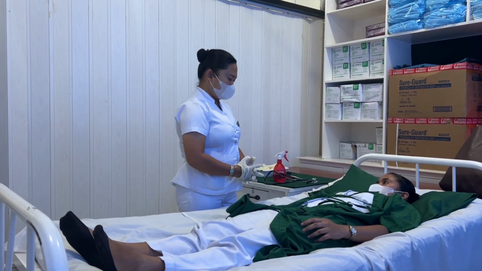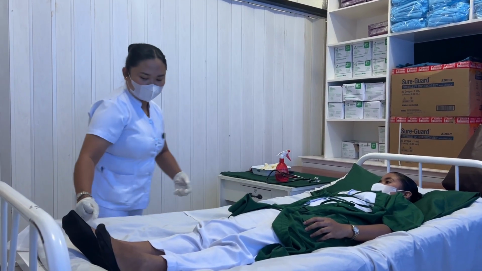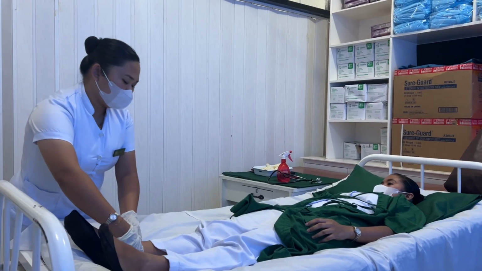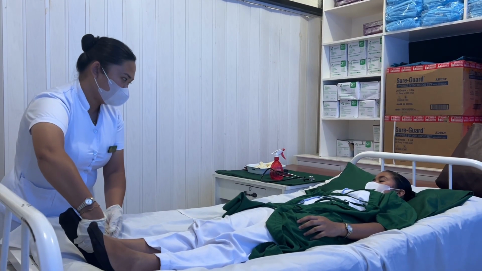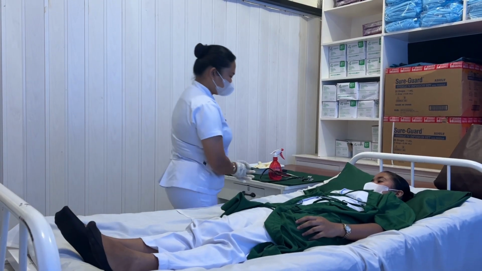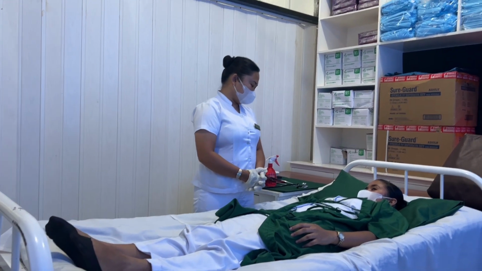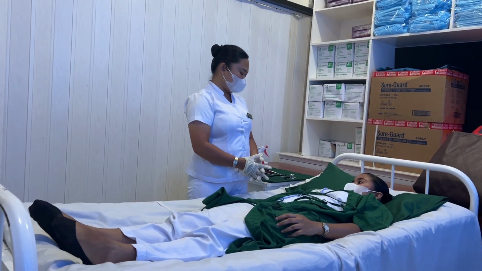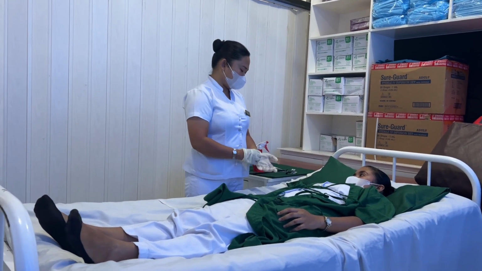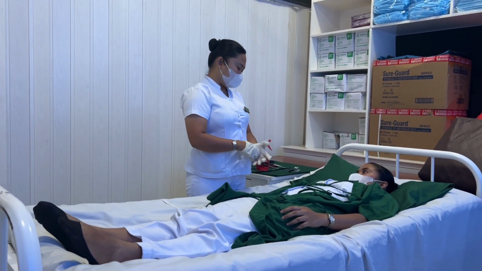Next is the edema. I will now assess the pitting edema. Rest for 5 seconds. There is 2 plus pitting edema on both ankles, indicating moderate fluid accumulation.